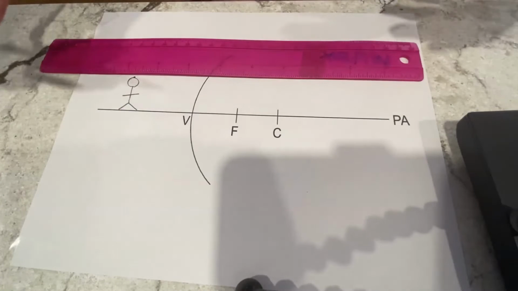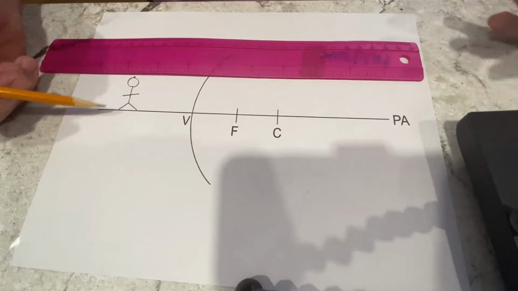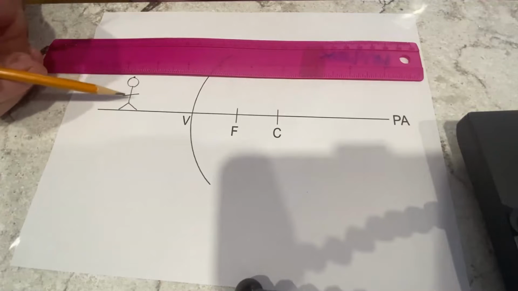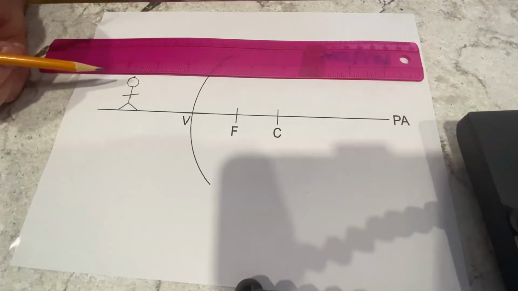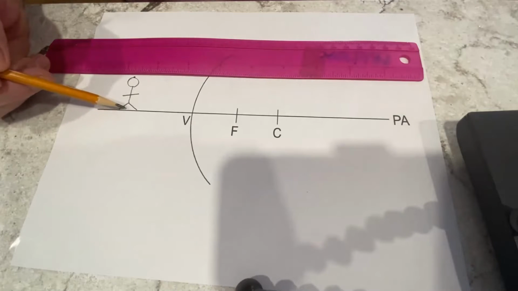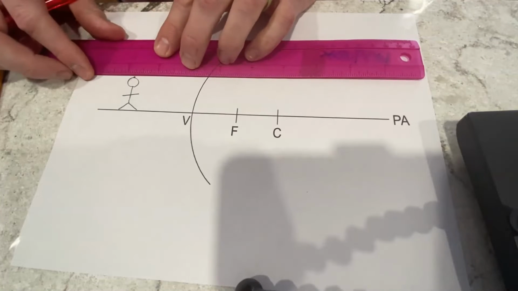And as we said in the last video, the whole point to that is that it makes things a lot easier for finding the image, because with a complicated object, you need to find 2 points in order to properly find where the image is. By putting it on the principal axis, it makes it a lot easier for us to find that actual position.